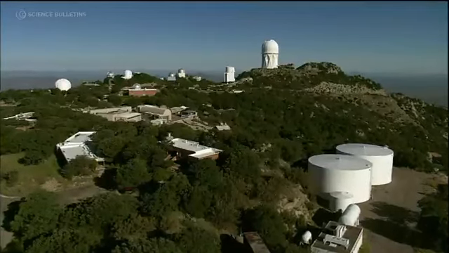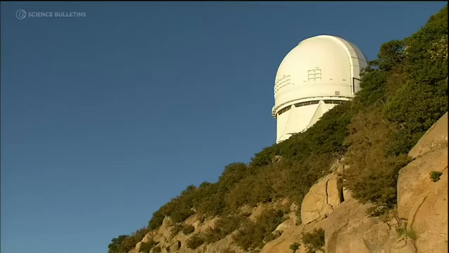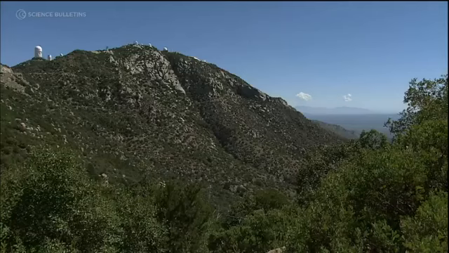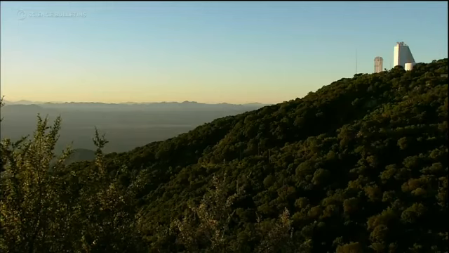This is Kitt Peak National Observatory and the National Solar Observatory. This is a pretty sunny site. We're in the southwest, in the middle of a desert, at a fairly high altitude, about 7,000 feet. So we're above much of the atmospheric haze that lies down in the lower desert.